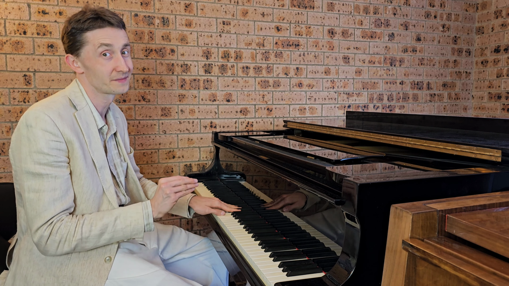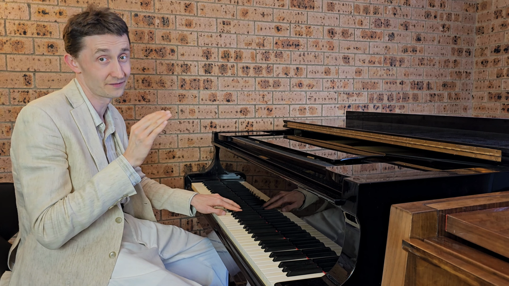Just remember, as I mentioned before, sharps and flats are not always black keys. For the sharps, we go one key to the right, regardless of the color, and for the flats, we go one key to the left, regardless of the colors, okay?